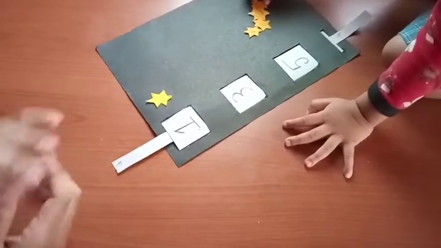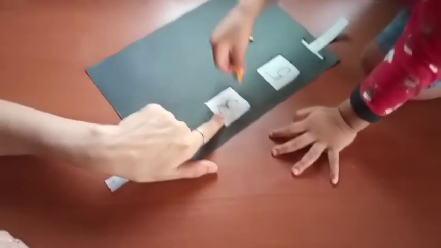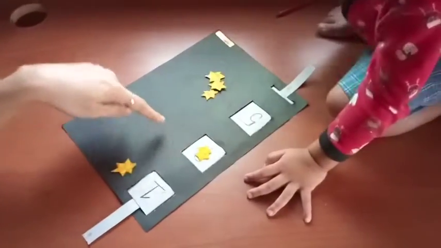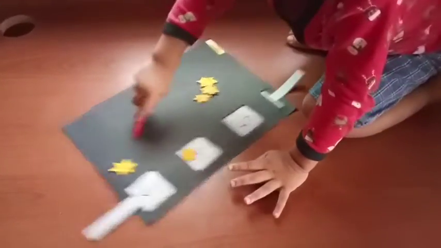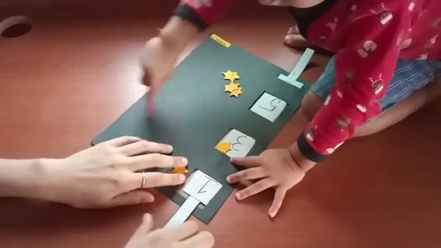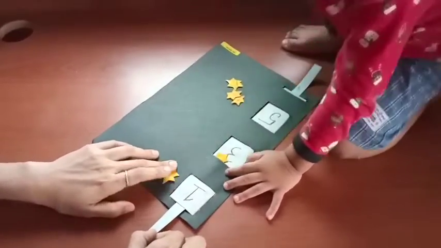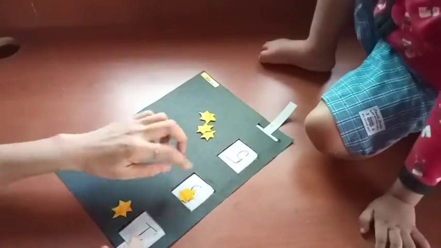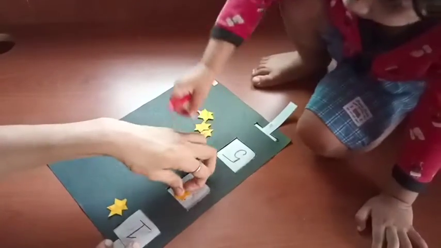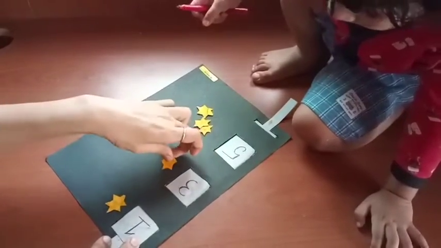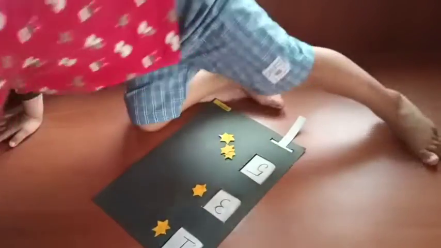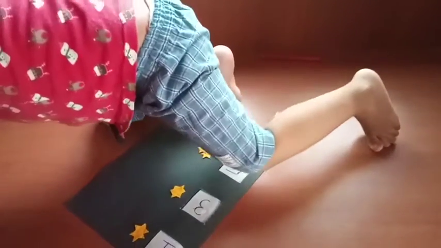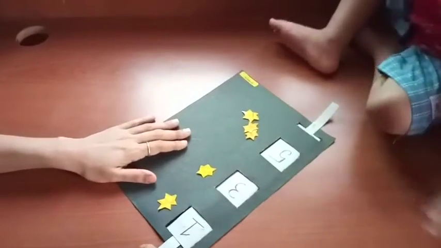Good boy. Okay, what number is this? 3. Very good. Keep 3 stars here. Keep 3 stars. Draw it there. Okay. Keep 3 stars. How many stars will you keep? Like orange. Okay, keep 3 stars, Kanna.